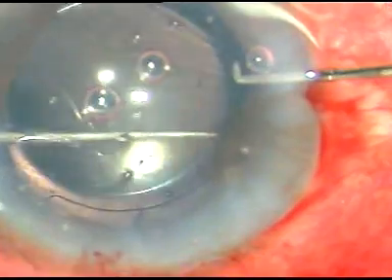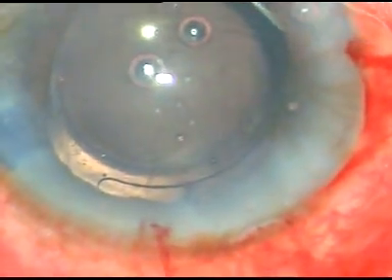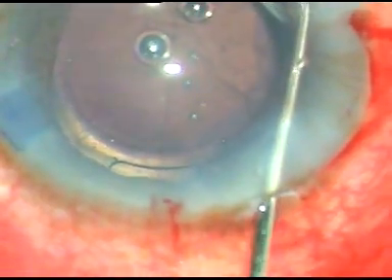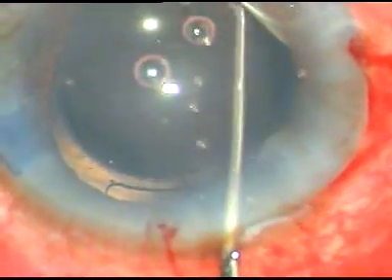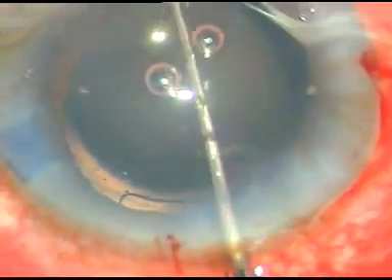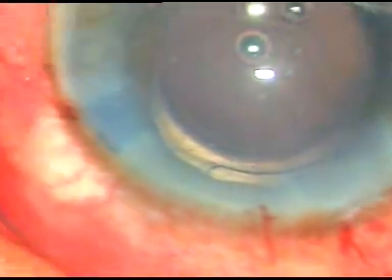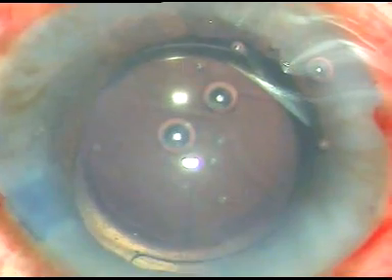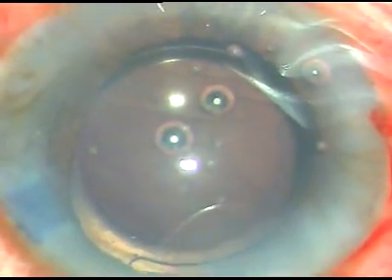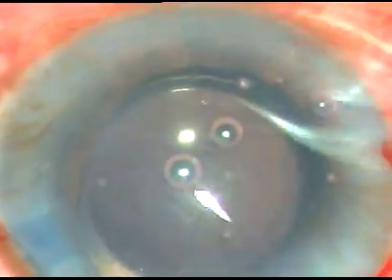I have done clear lens extraction for angle closure glaucoma earlier, about 3-4 cases, and all are doing well. The intraocular pressure becomes normal next day. And now I start removing the viscoelastic substance.